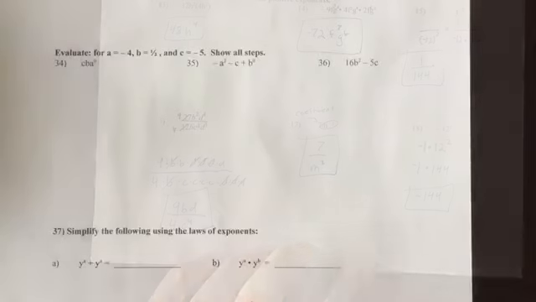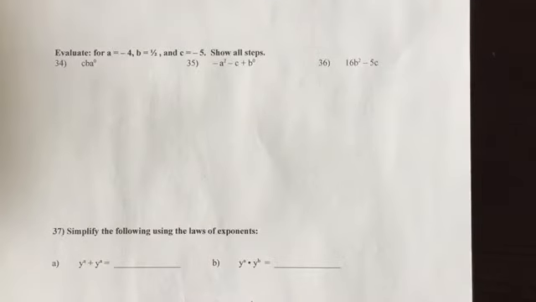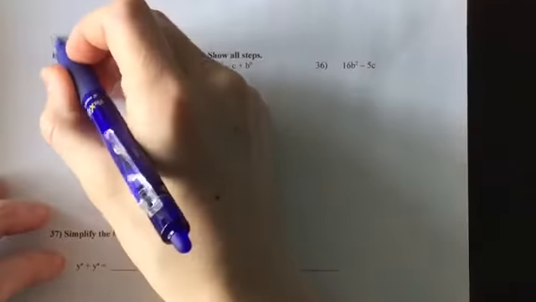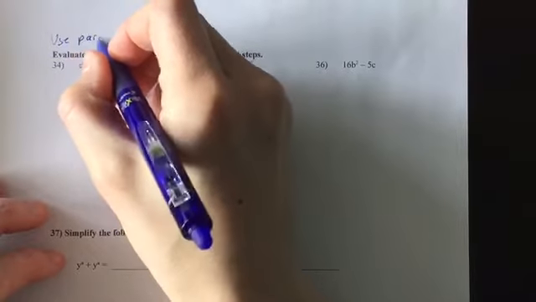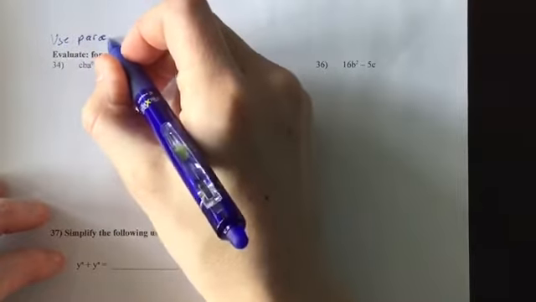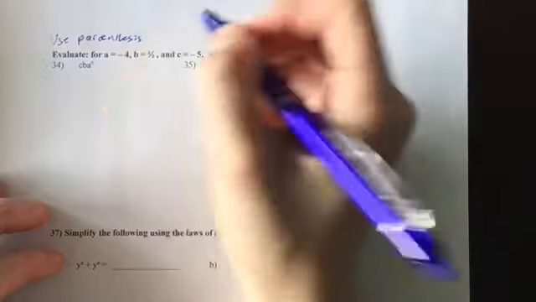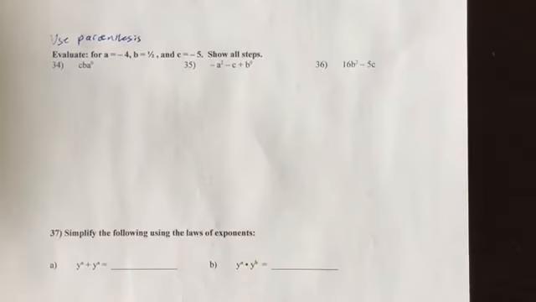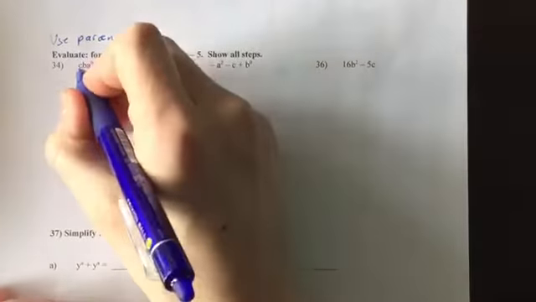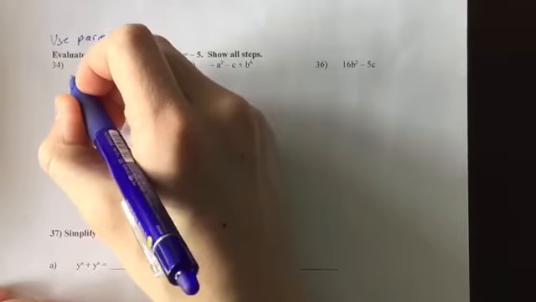On page 4 here, we're looking to evaluate, which means we're going to substitute in and then simplify. Remember, when we substitute in, we are going to use parentheses. Okay, so I want to look and see what's getting substituted in. So C is negative 5.